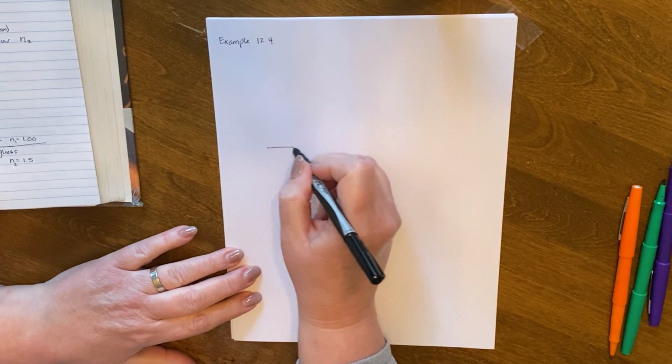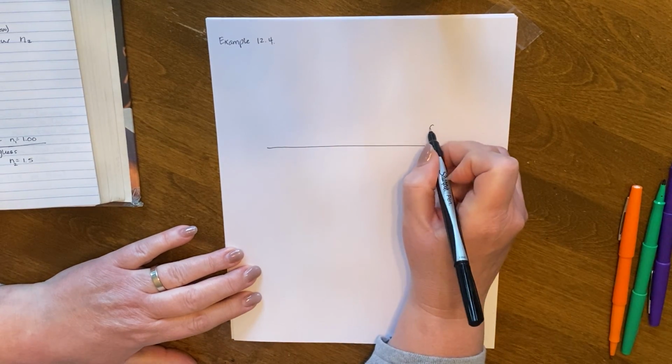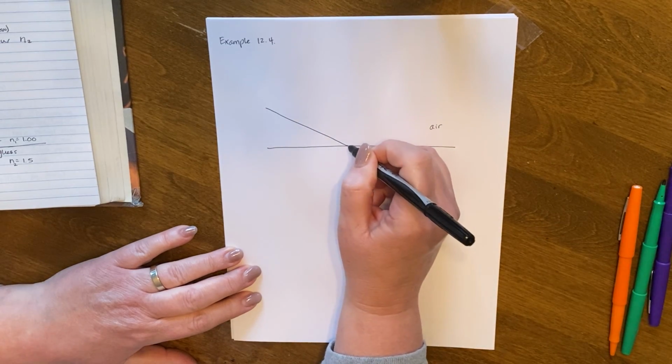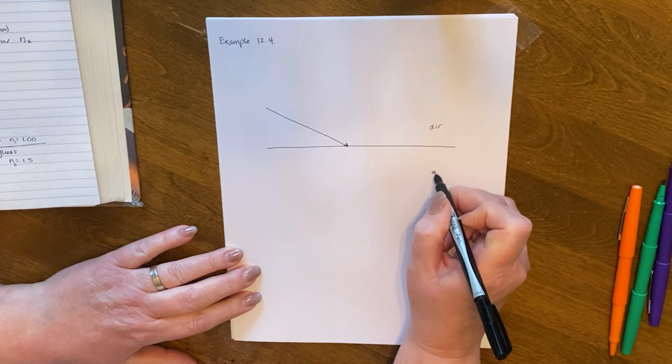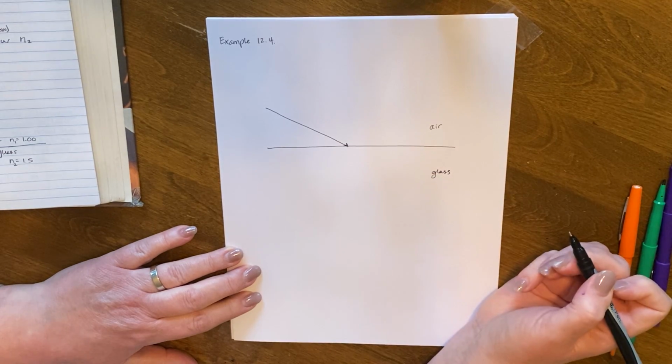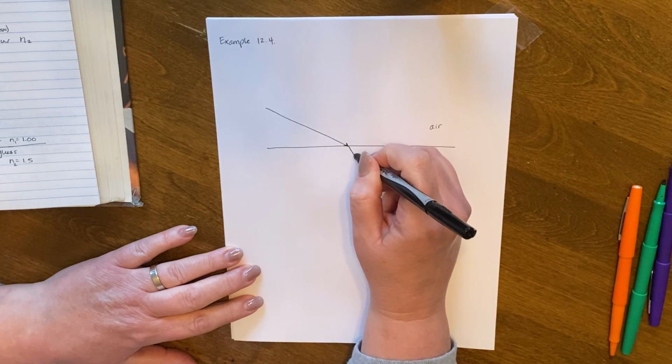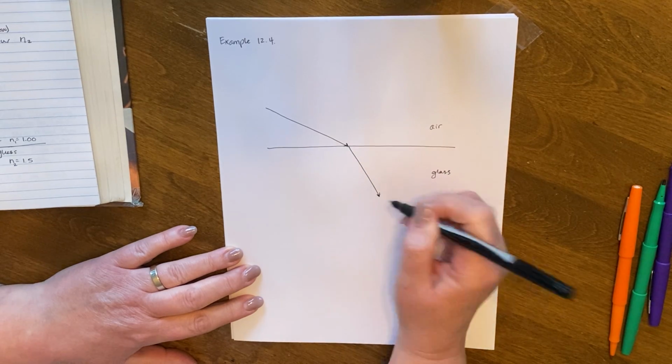Okay, so it says a light beam is shining on a pane of glass. So it's coming through the medium of air, and it's encountering glass. So we expect it to bend a little bit like this.